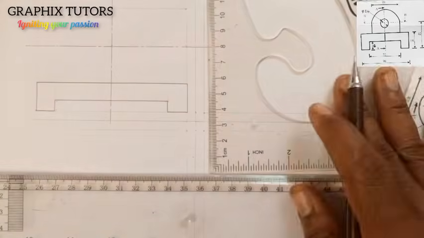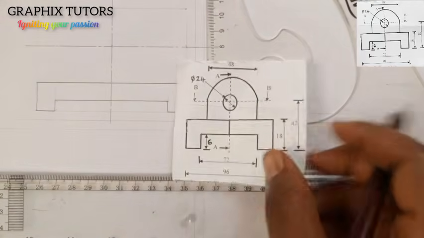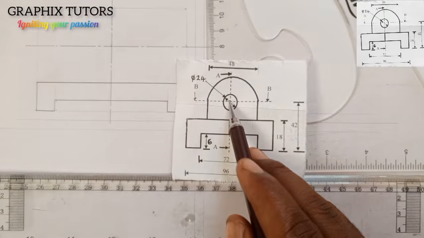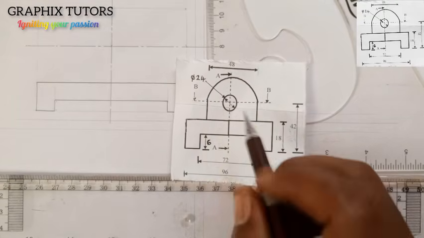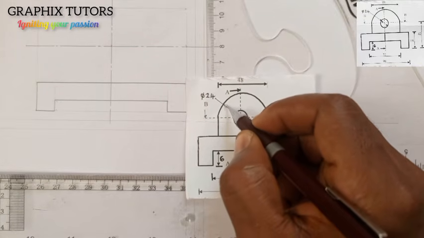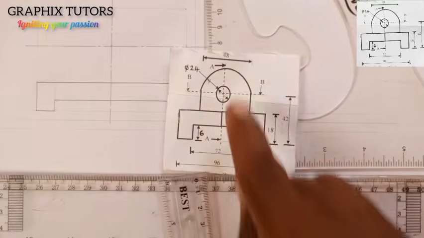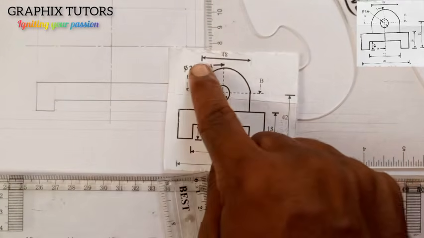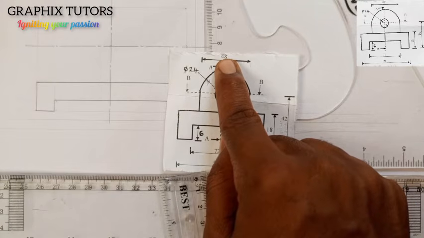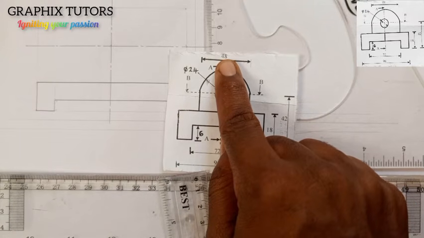So from that point, if you look at this figure very well, I have successfully drawn this and this, right? So from this point, this bigger circle is supposed to be written this way. The arrow is supposed to be on this, right? The diameter. From here, the distance from here to here is what? 48. So I'm going to take half of 48, which will be 24.